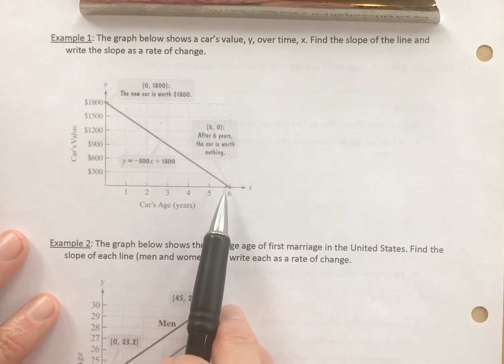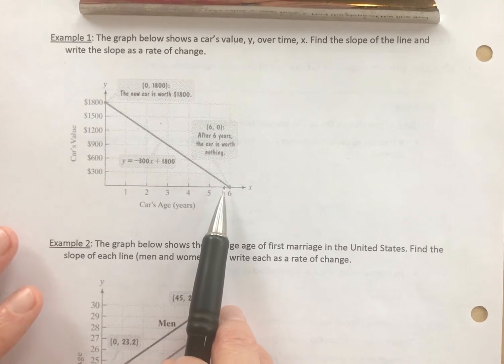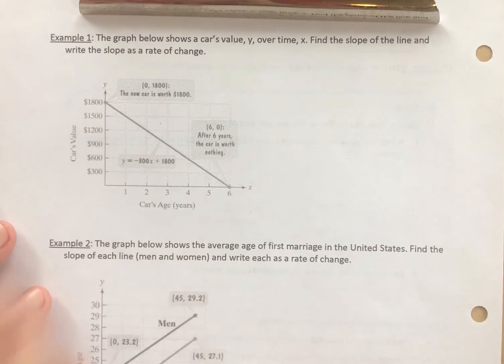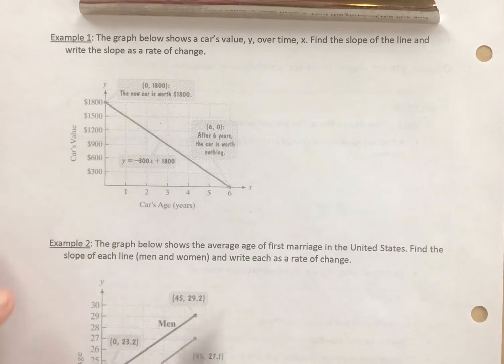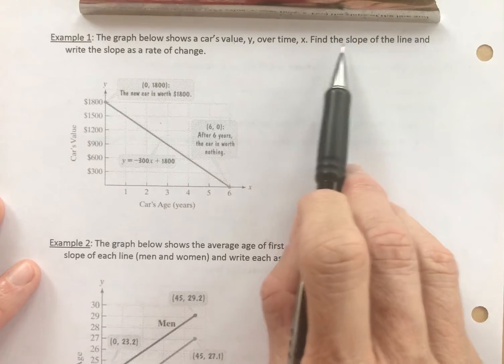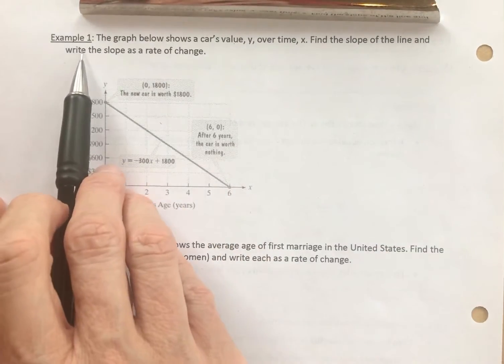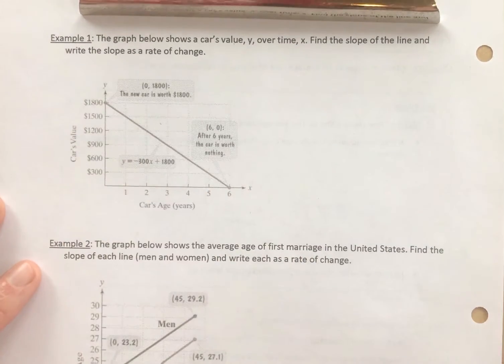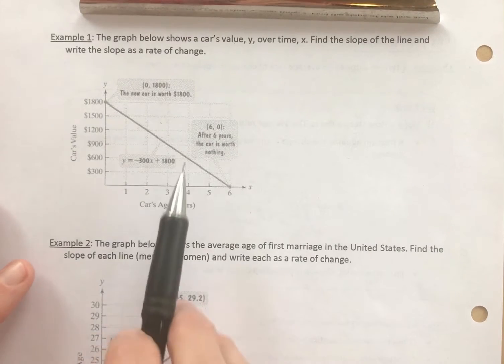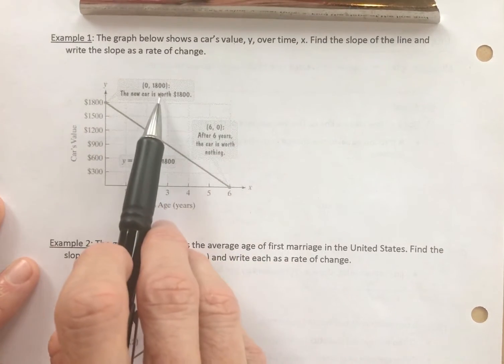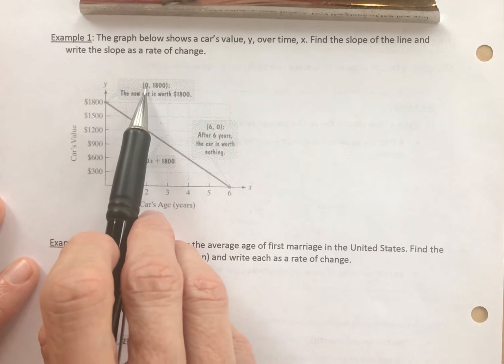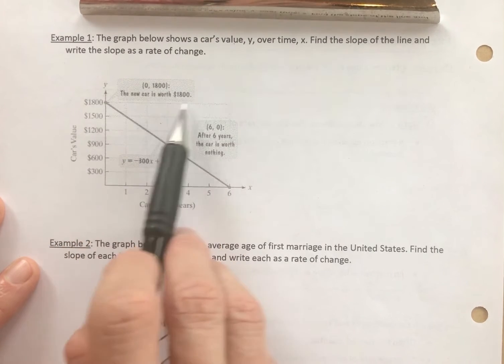If you go to sell it when it's 10 years old, you're not going to get the same amount of money as when you purchased it. Cars decrease in value in general. We want to find the slope of the line, and we want to write the slope as a rate of change. Well, in this case, the 2 points we have, the new car, the y-intercept is $1,800.